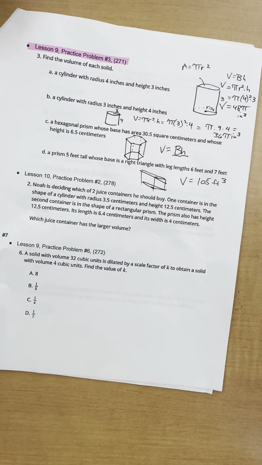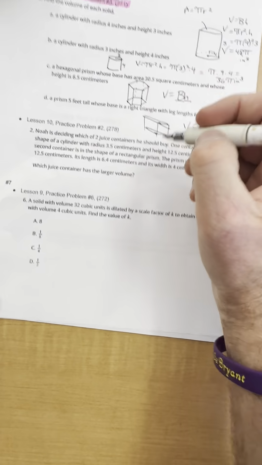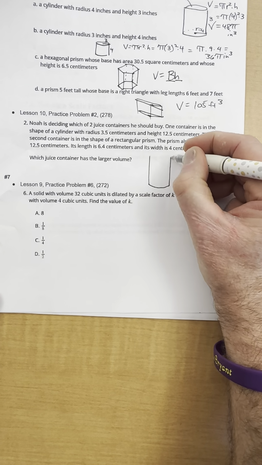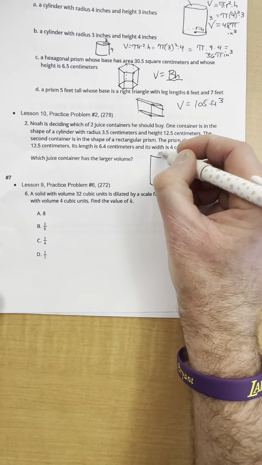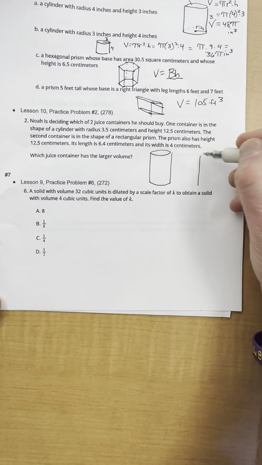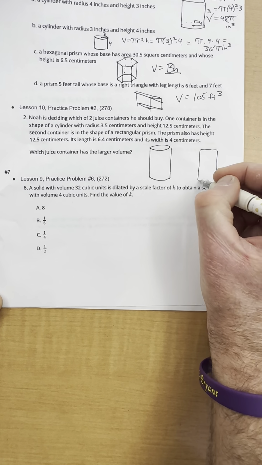Okay. Practice problem number 2. Start drawing.